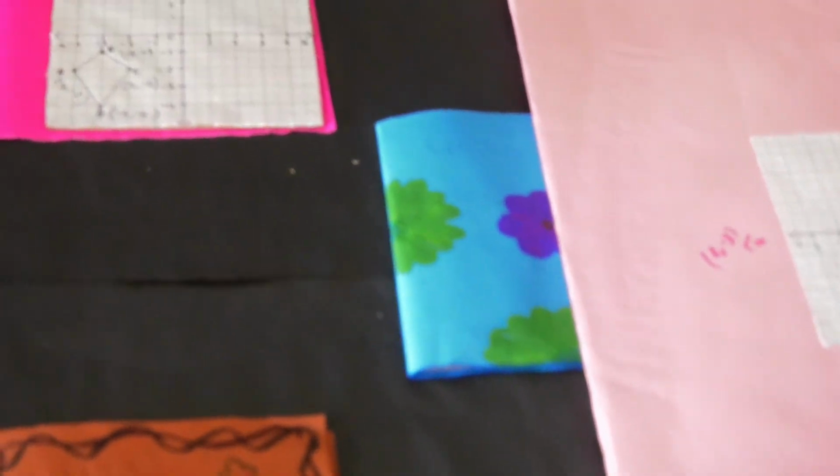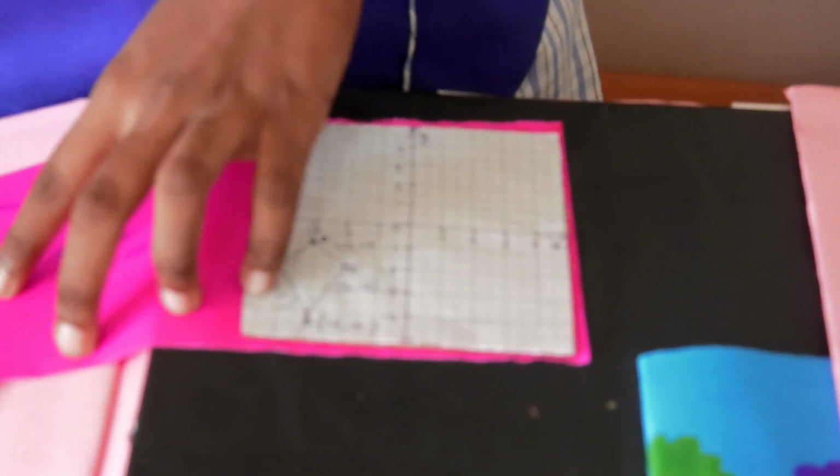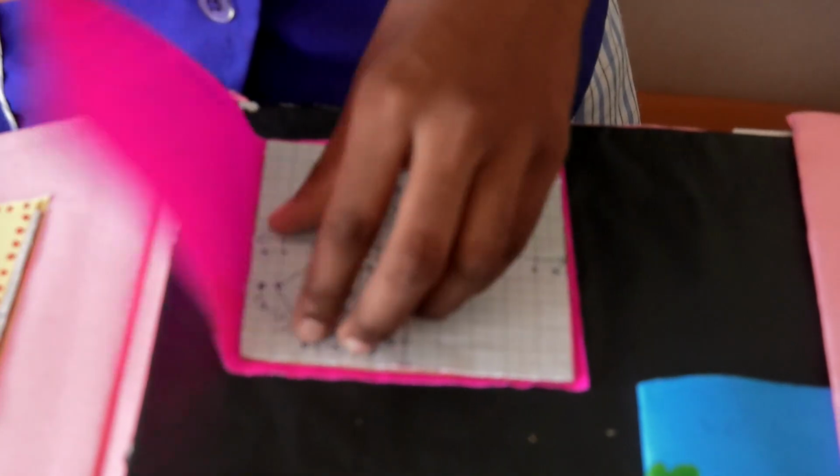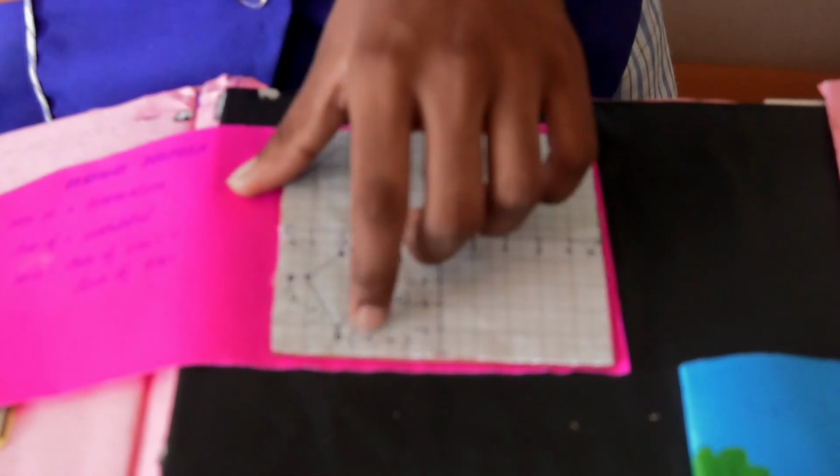Here we can find the area of the quadrilateral, which is located on the graph. For this we need to divide the quadrilateral into two triangles, ABC and ADC. If we substitute the areas of the triangles, we will get the area of the quadrilateral located on the graph.